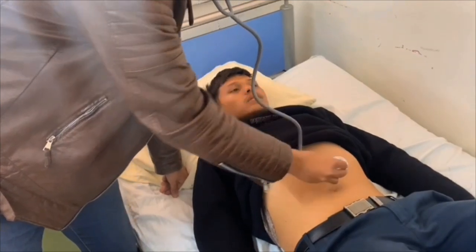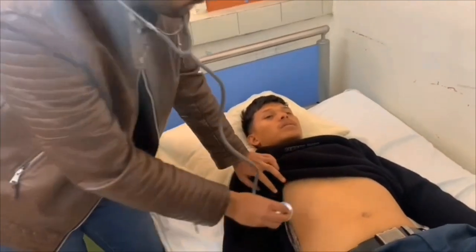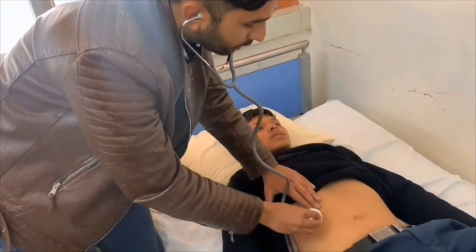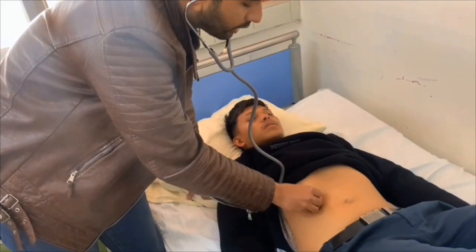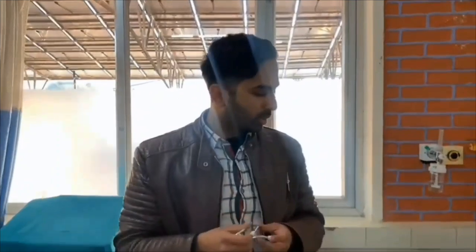Here I am listening for renal artery bruits. The next location is just below the right costal margin in the mid-clavicular line. Here I am listening for hepatic bruits. Okay. Aortic bruits are present if the patient has abdominal aortic aneurysm or atherosclerosis of the aorta.